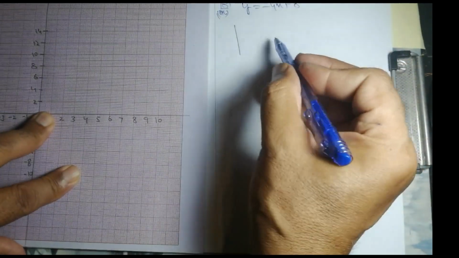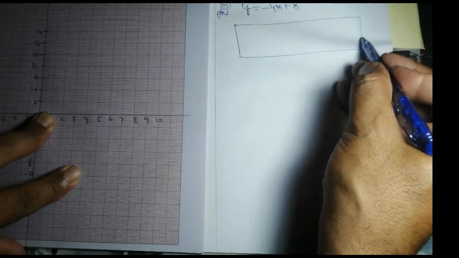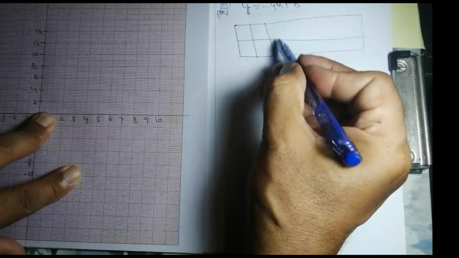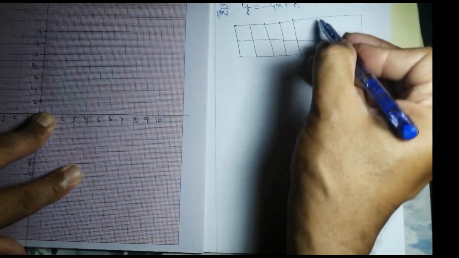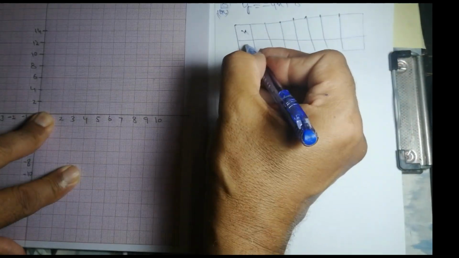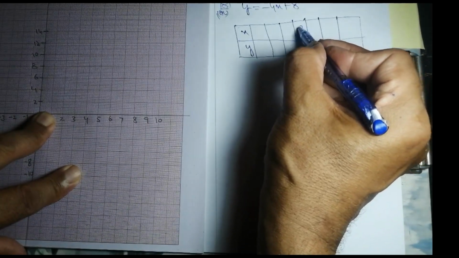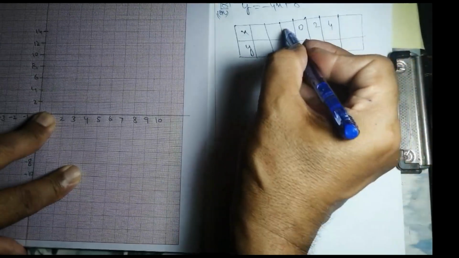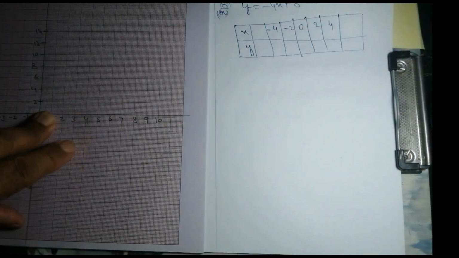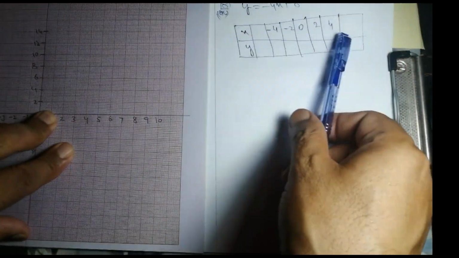So we can draw a table. So this is the table. x and y, -4 to 4, we can draw only a few values, not all values: 0 to 4 and 0, -2, -4, because for drawing a line only 2 points are sufficient, but here we have 5 points, so those are sufficient.